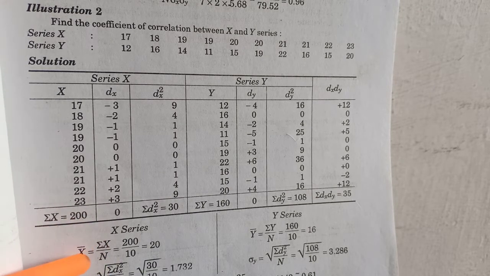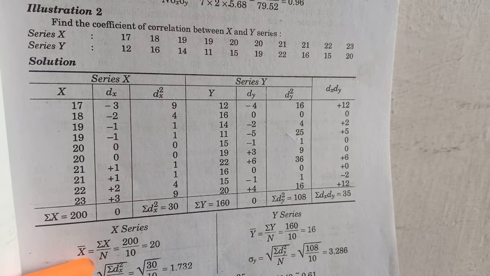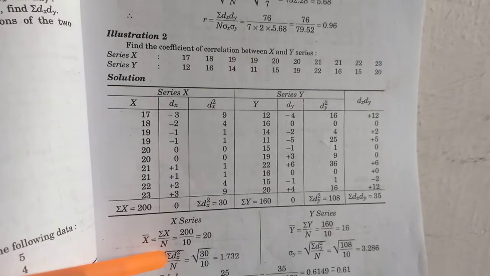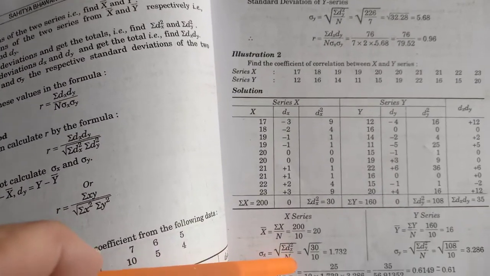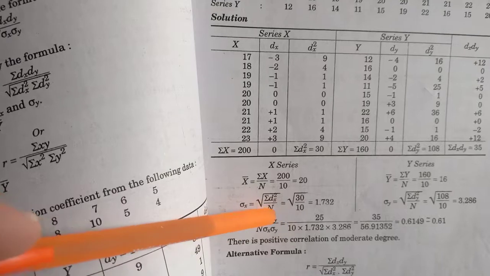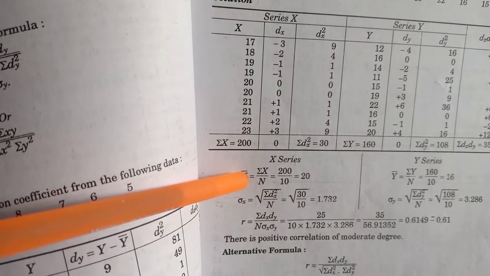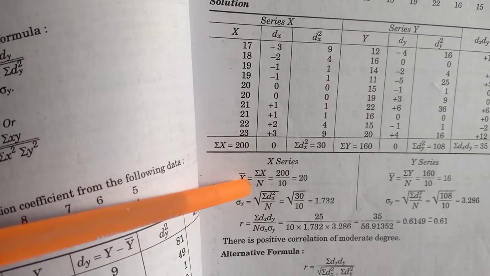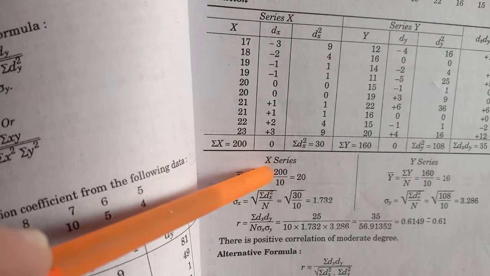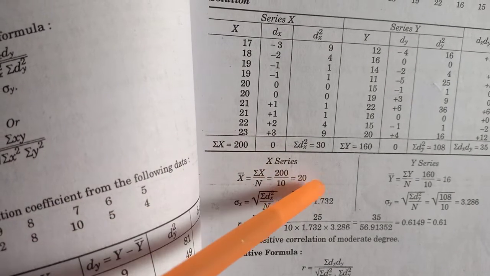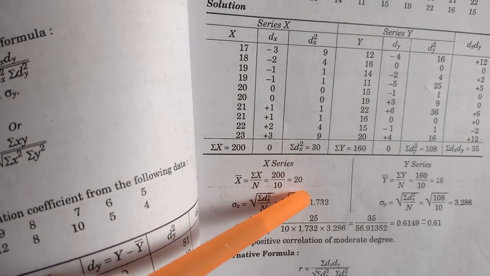We need to find this because we have to find the mean X bar. X bar is given by the formula summation X upon n. Summation X is 200. 200 upon 10 is 20.